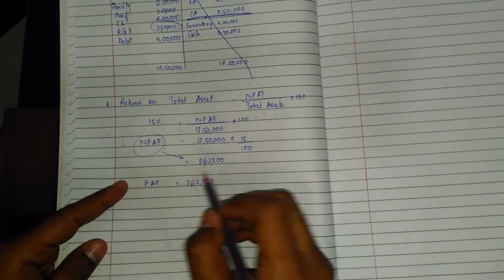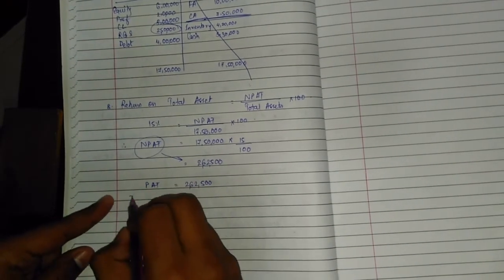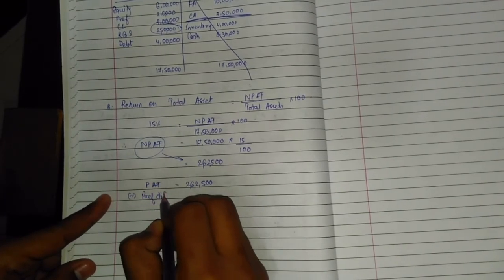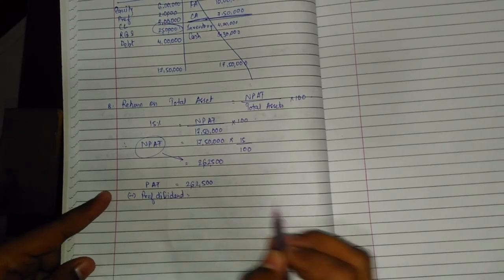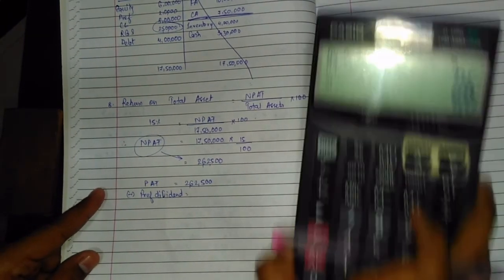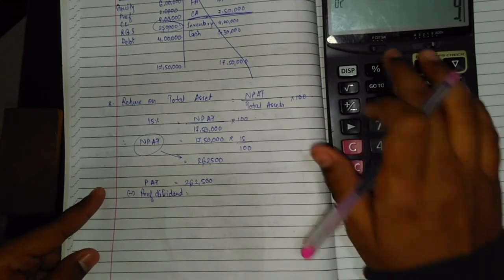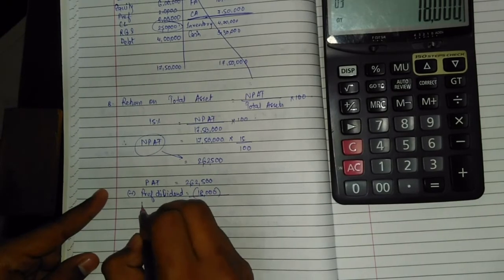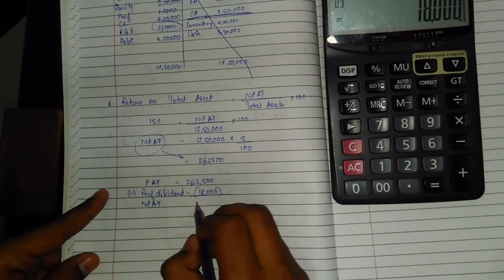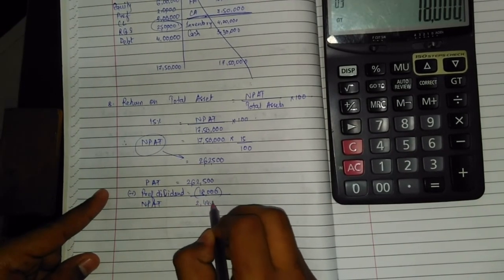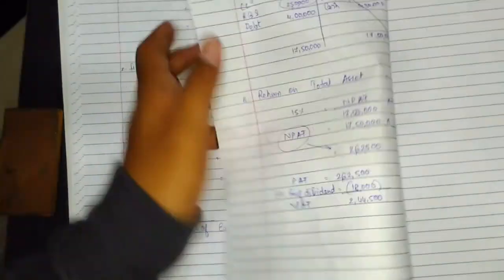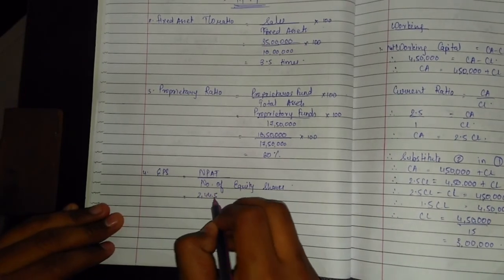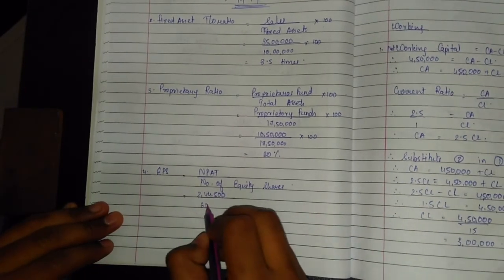2,62,500. After PAT, that is profit after tax, we have to subtract preference dividend. The preference dividend will be 2 lakh into 9%, that is 18,000. We have to subtract 18,000 and then we'll get net profit after tax, that is equal to 2,44,500. So we just need to substitute net profit after tax, that is 2,44,500 divided by the number of equity shares, that is 60,000.